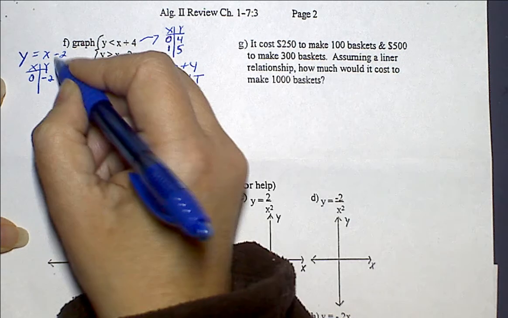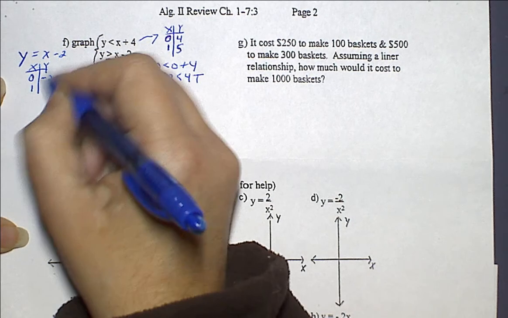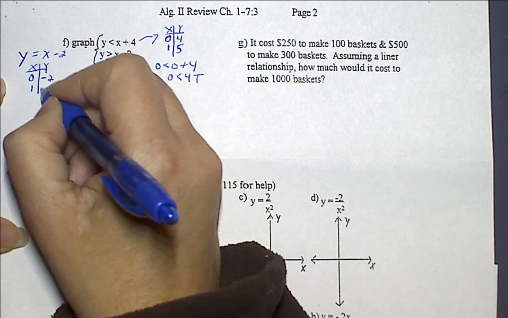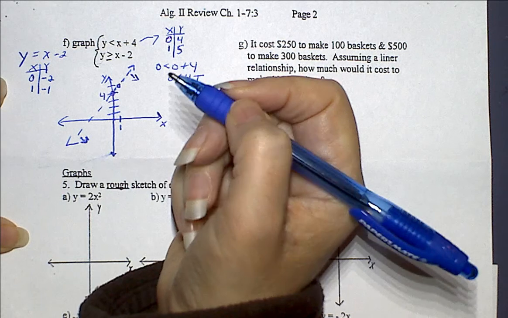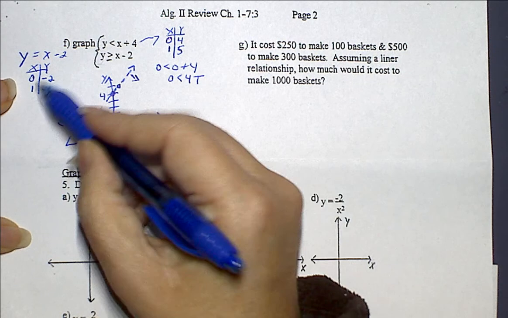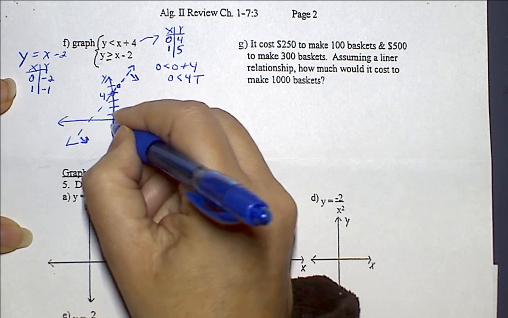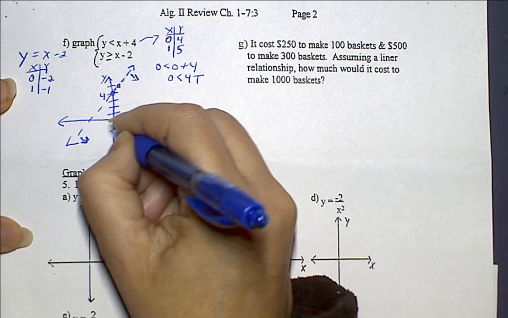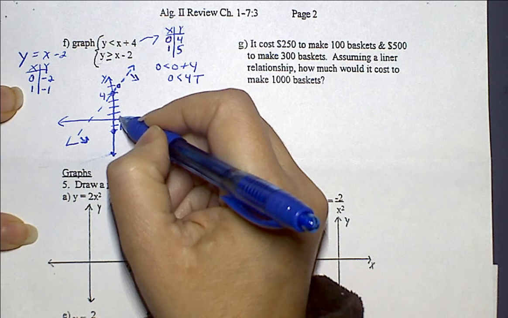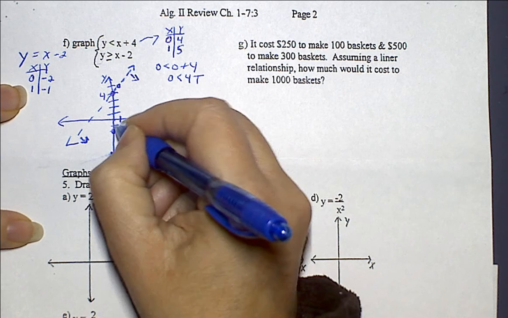And when x is 1, y is negative 1. So we're going to plot those points. I have 0, negative 2. I have a point there. And then at 1, negative 1, I have a point here.